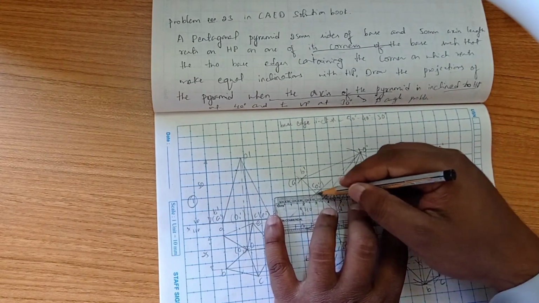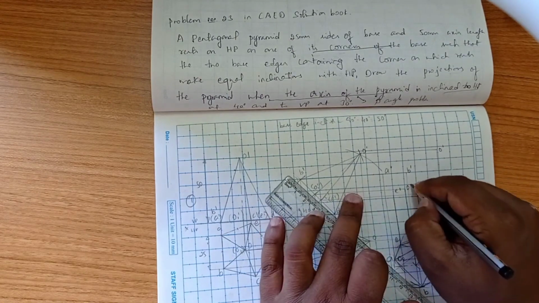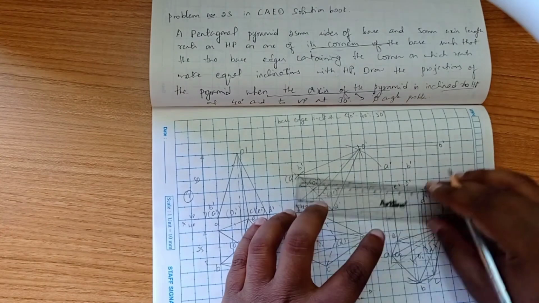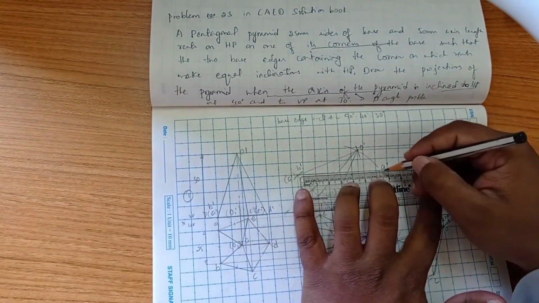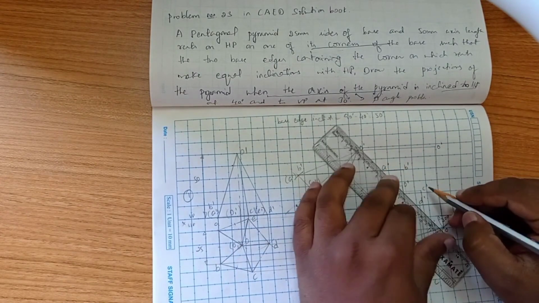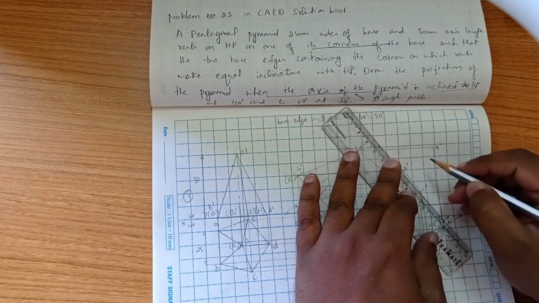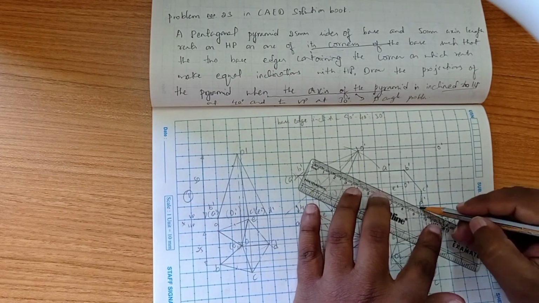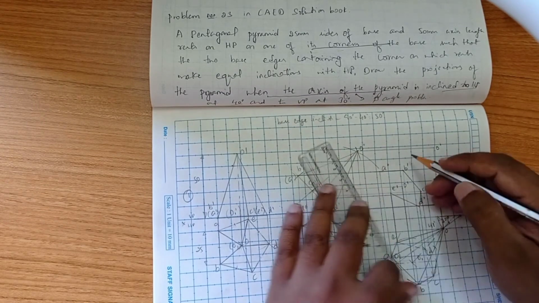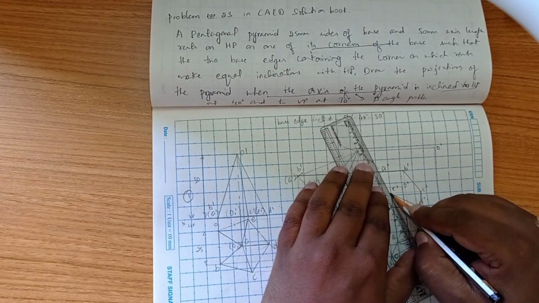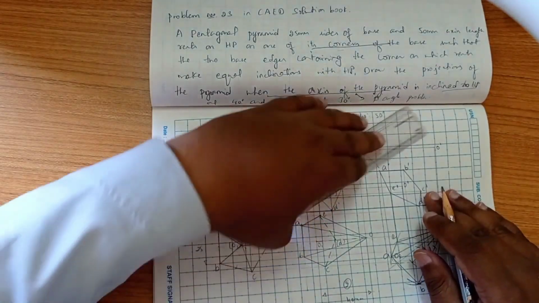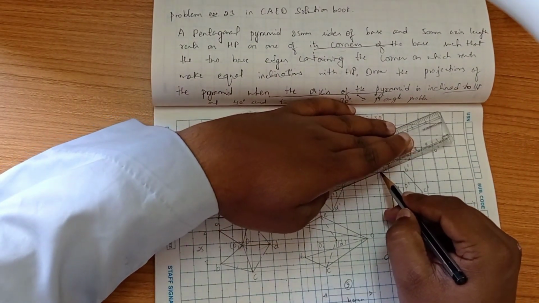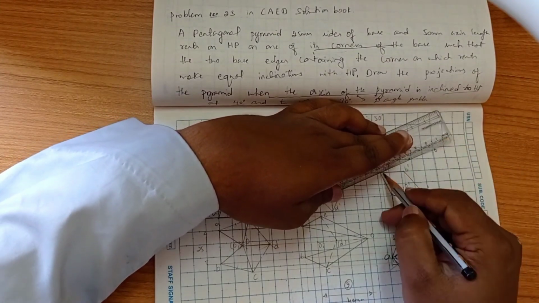One dash. So how to construct the final position? First we construct the base of the pyramid, right? That is base. Here we have pentagon. So pentagon we will be constructing. Okay. Now we have to construct the slant edges. With the slant edges passing outside, that will be continuous lines.